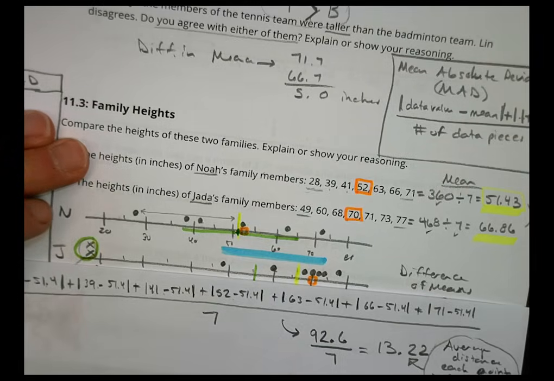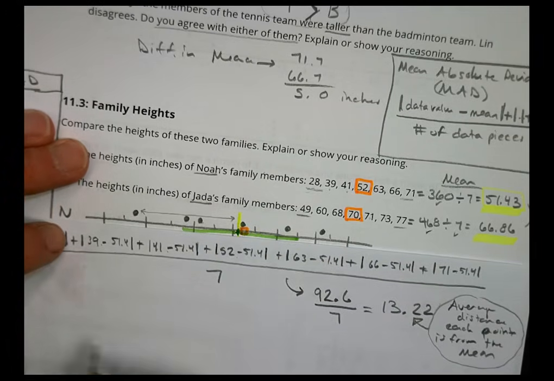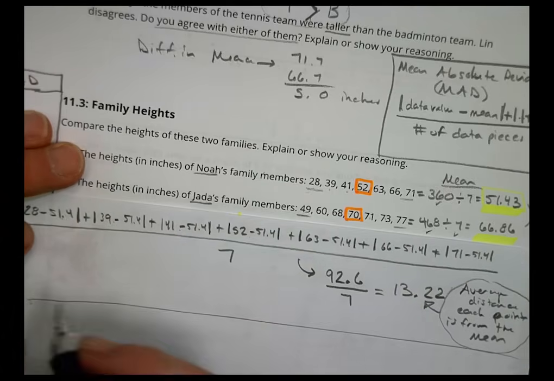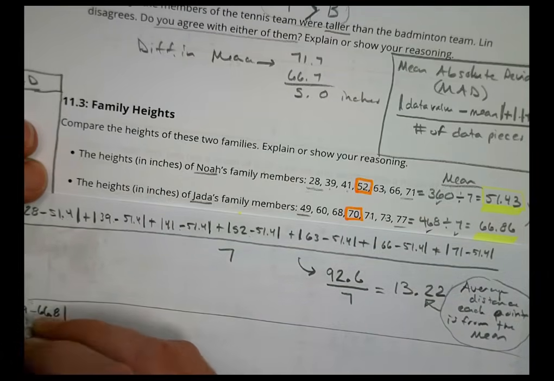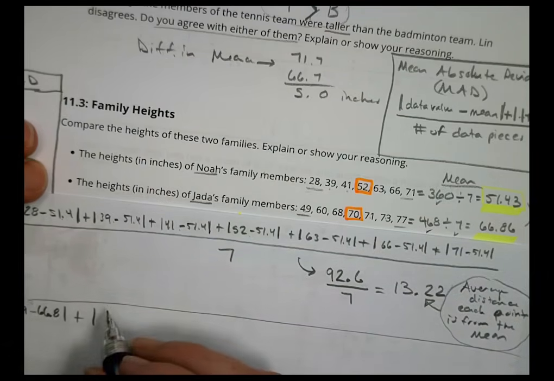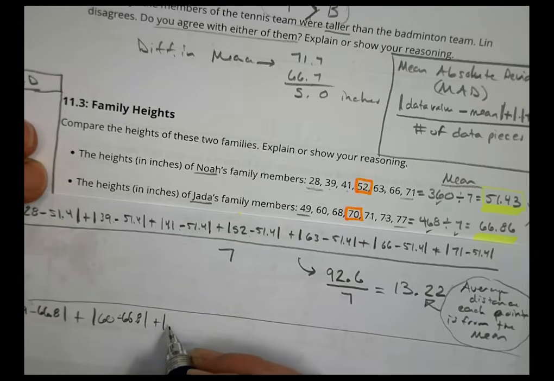Now we take a look at Jada. That's Noah's values, and Jada's is the same thing. Again, you're going to do 49 minus her mean, which was 66.8. Add that to 60 minus 66.8. Add that to 68 minus 66.8.